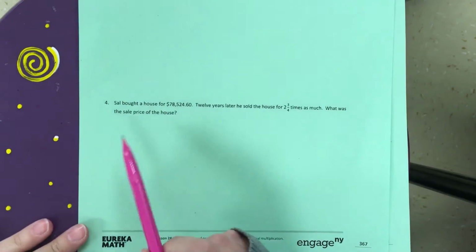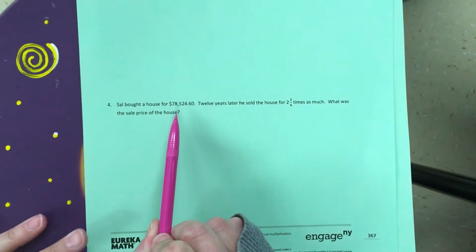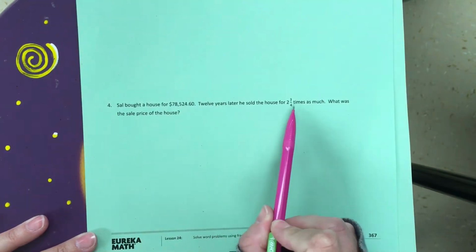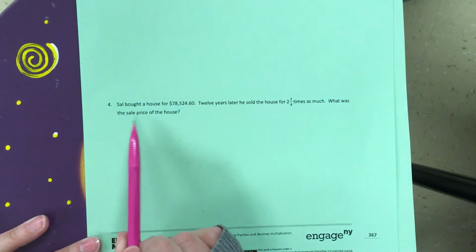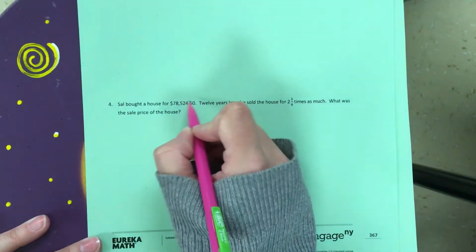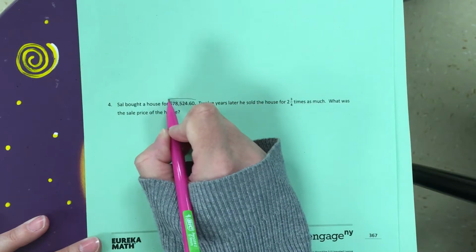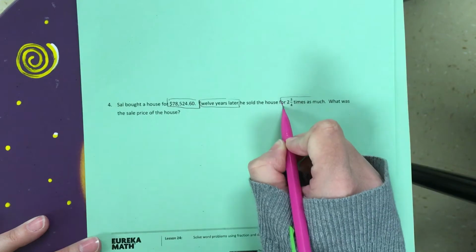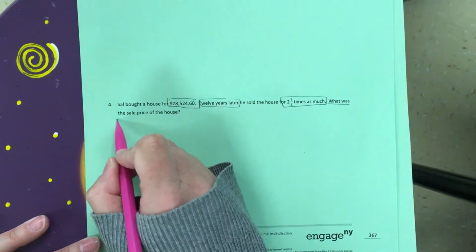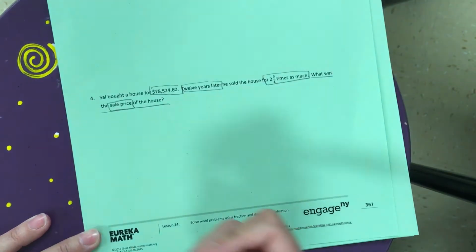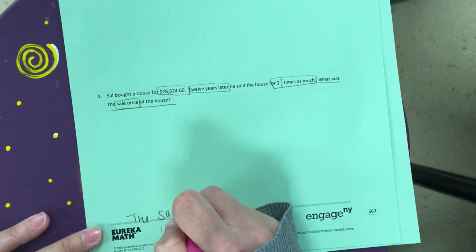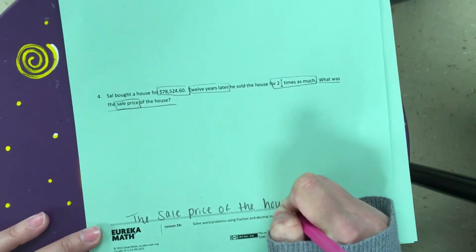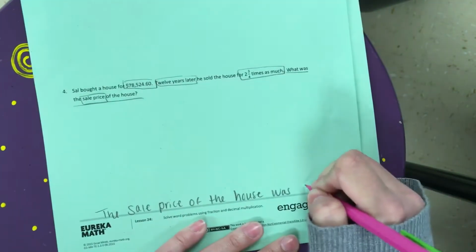So the question says, Sal bought a house for $78,524.60. 12 years later, he sold the house for 2 3/4 times as much. What was the sale price of the house? So we see that Sal bought the house for this amount. 12 years later, he sold the house for 2 3/4 times as much. The question is, what was the sale price of the house? So the sale price of the house was blank dollars.